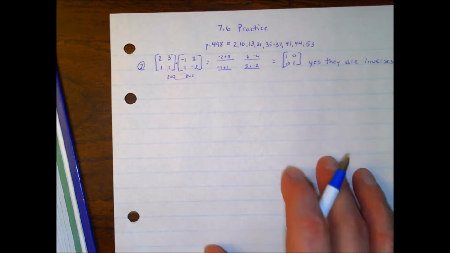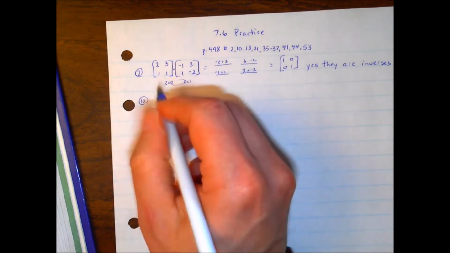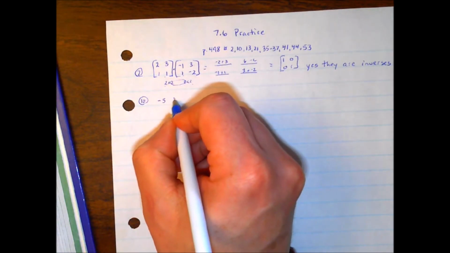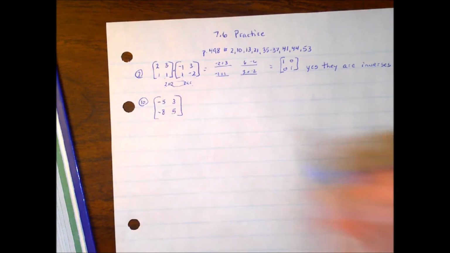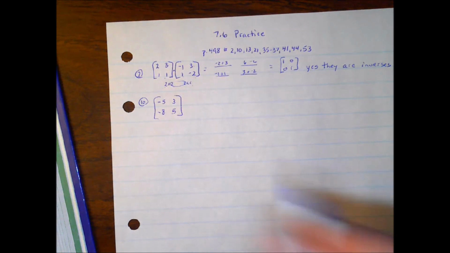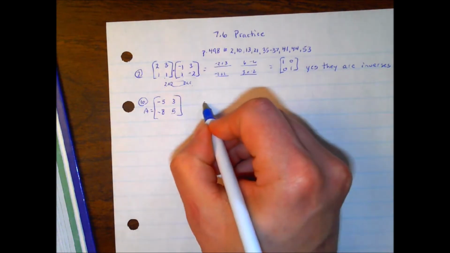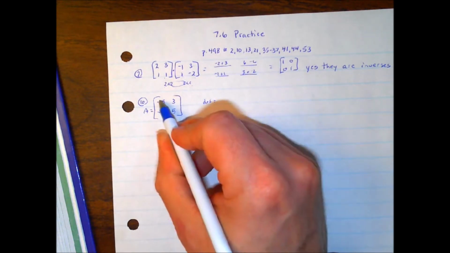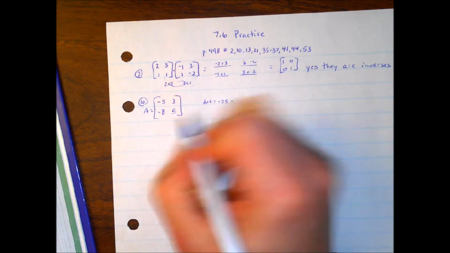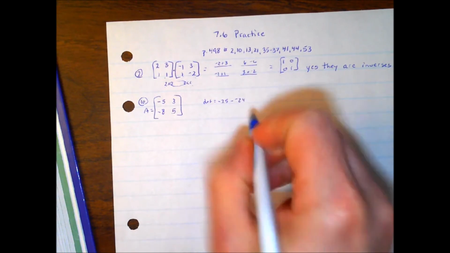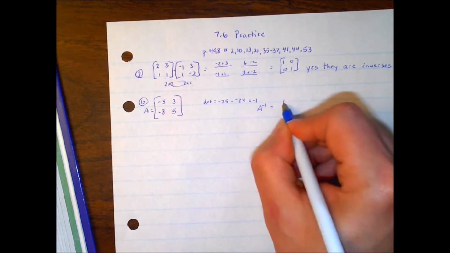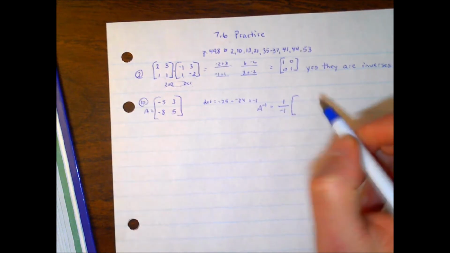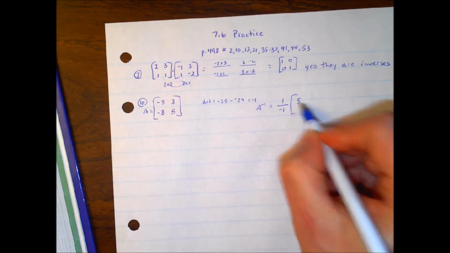For number 10, we have to find the inverse of this. You can use either the row transformations or the determinant thing. I'm going to use the determinant. So it would be -25 minus -24, which would be -1. So I know that my inverse is going to equal 1 over the determinant, and I have to switch these two, 5 and -5.